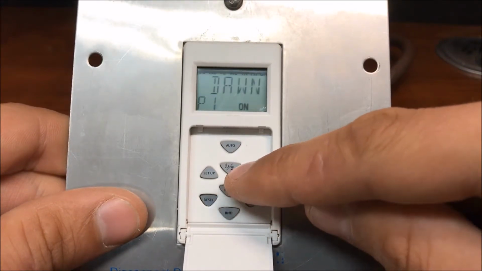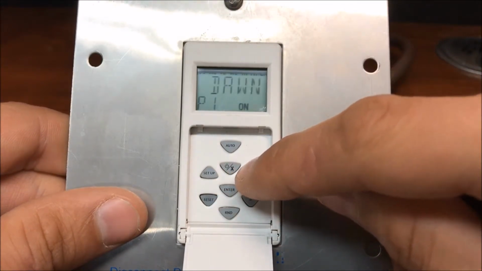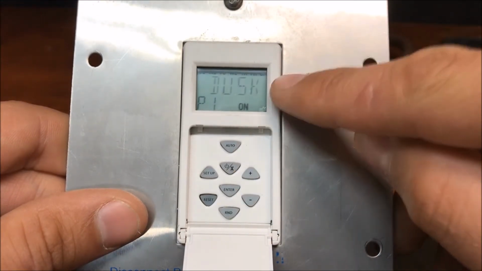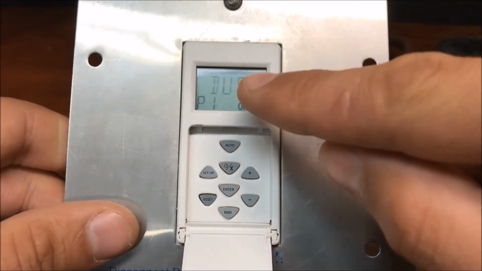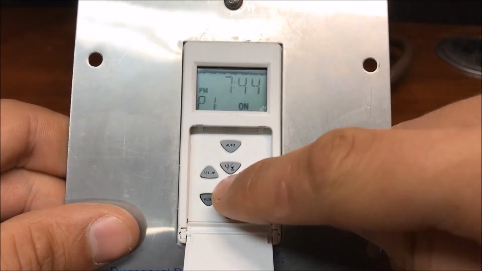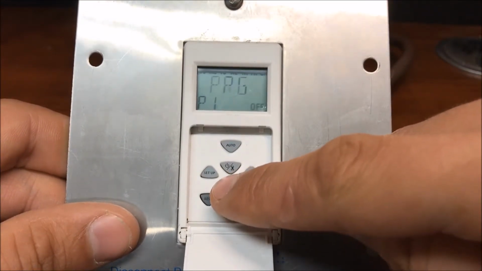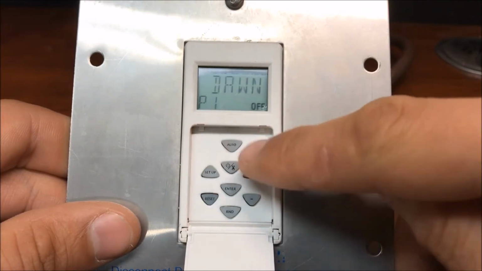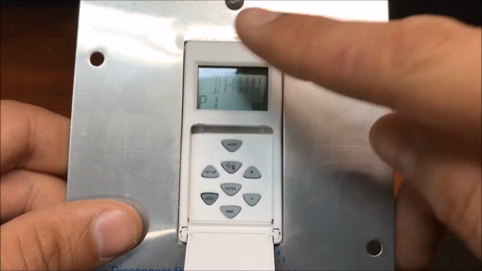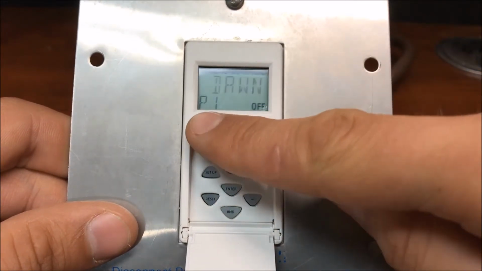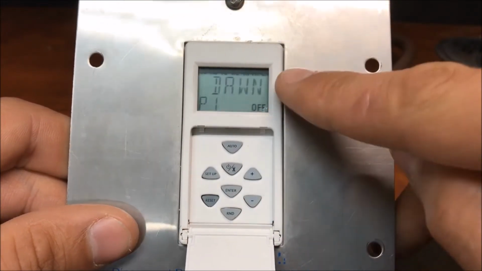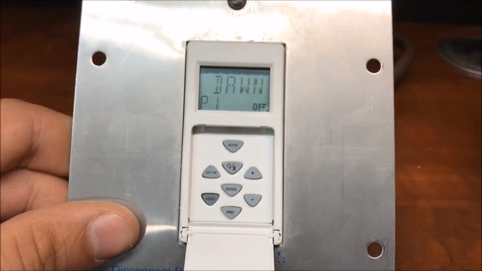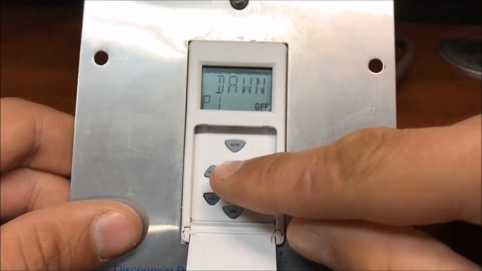Enter. Then we're going to select when we want our lights to turn on. We want our lights to turn on at dusk, at sunset. So when you see dusk flashing, you hit enter. And yes, dusk is at 7:44. Now, I hit that button a little quick, but after you have your on time set up, you see it says program 1 off. And before I hit that enter button, the days of the week were flashing again. Make sure you select all days of the week.